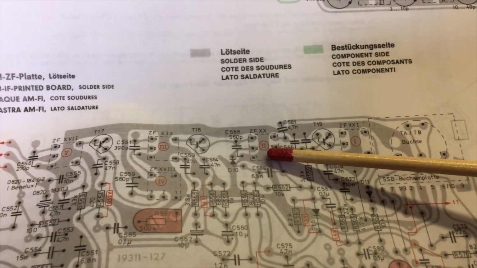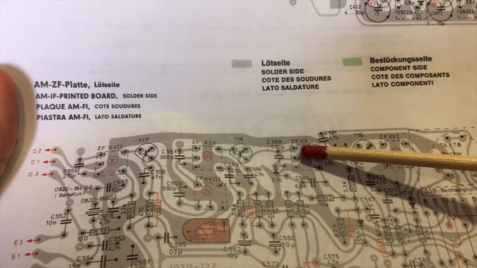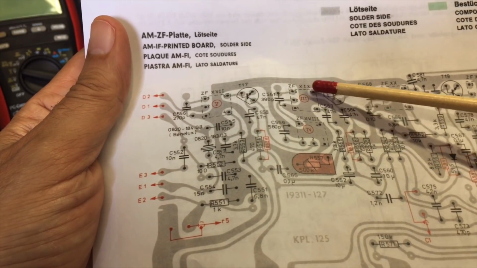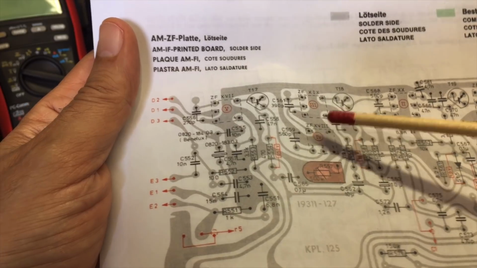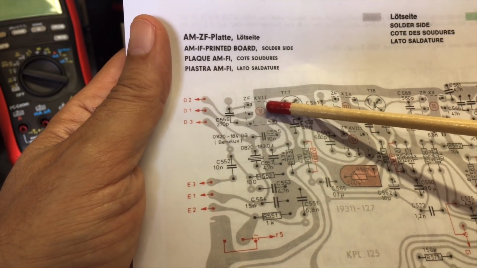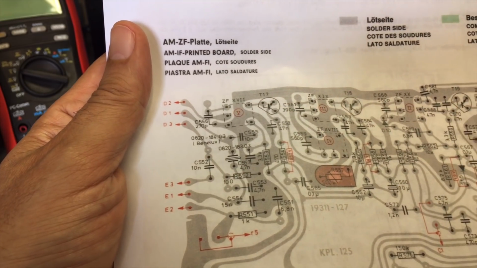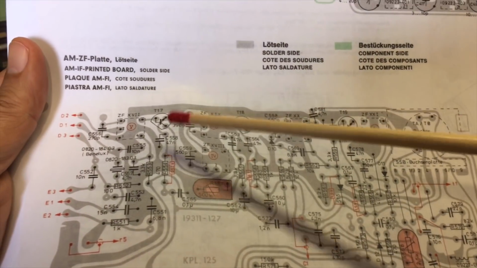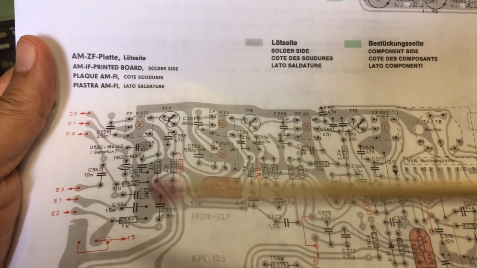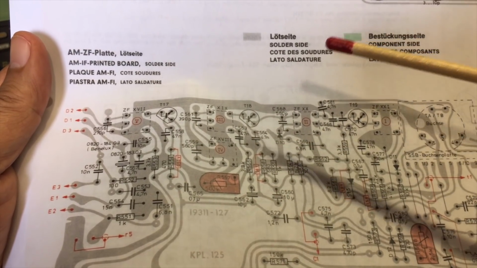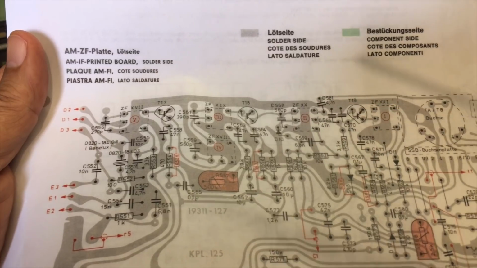Then there's filter 20, ZF20, which is adjustment point 2. Then we have filter 19 and 18 and filter 17. So all these from 17 to 21 are on this board. There are a couple then that go off this board, but we'll get to that in a minute.